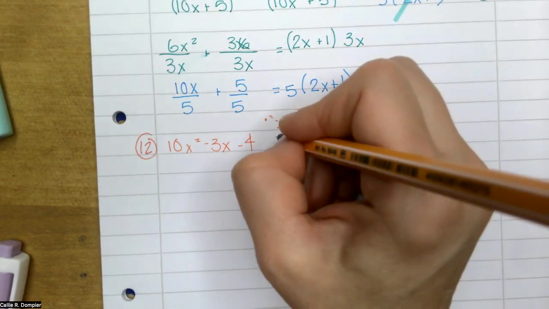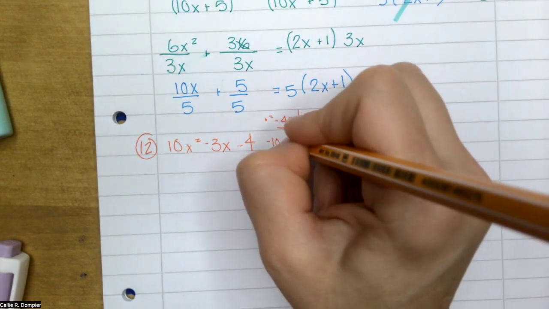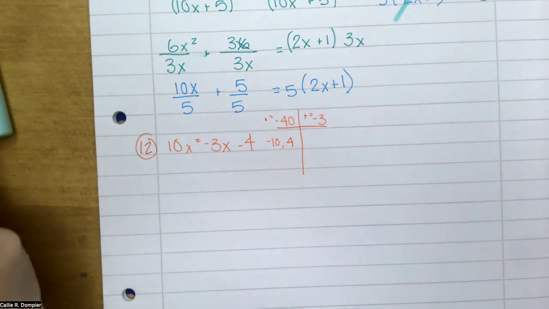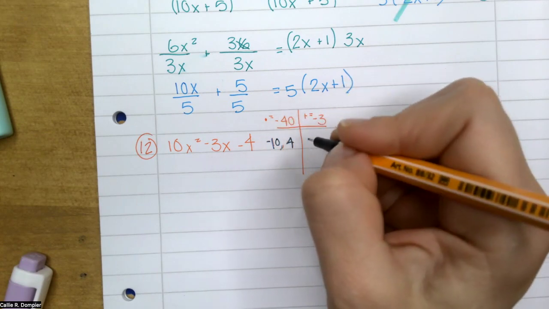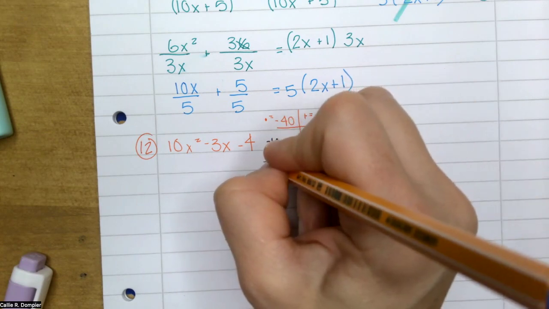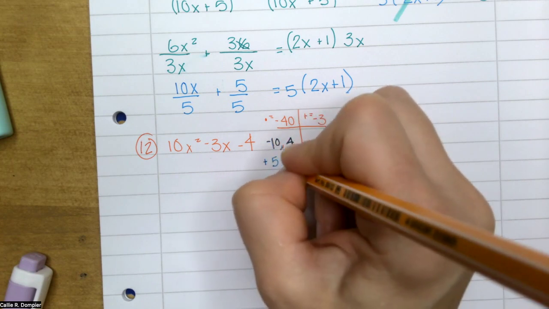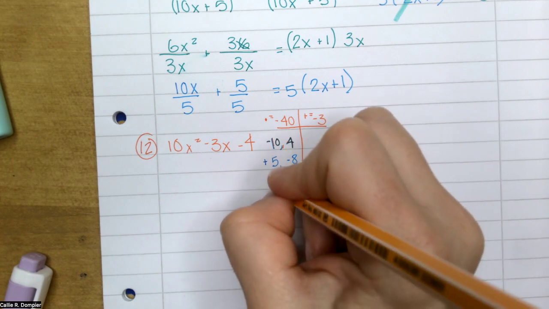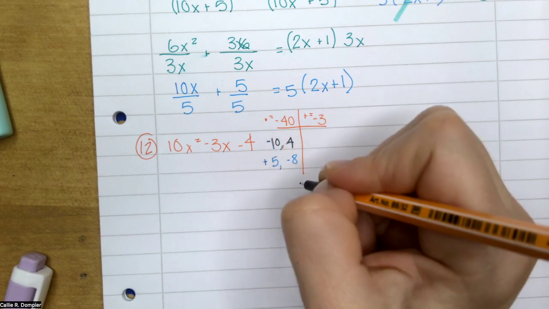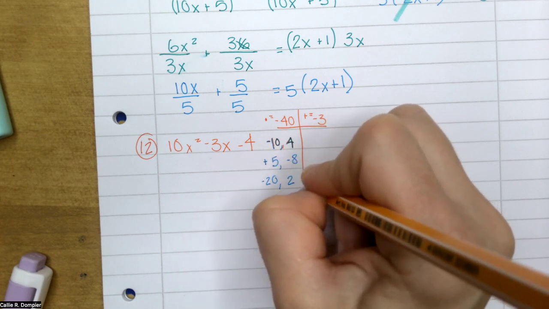Well, we've got 4 and 10, right? Negative 10, positive 4. Negative 5, positive 8, negative 8, positive 5, negative 20, positive 2, right?